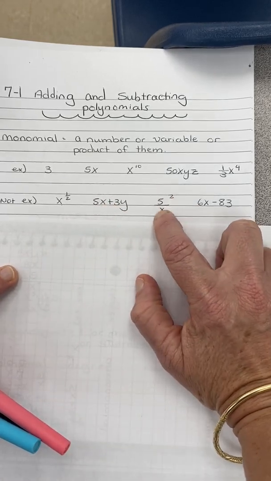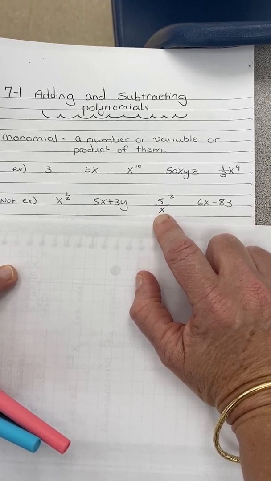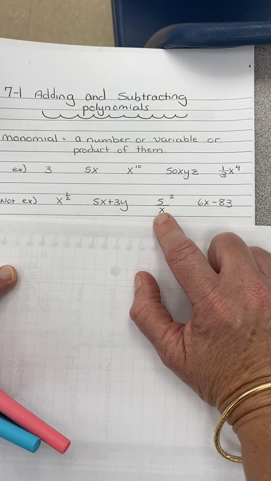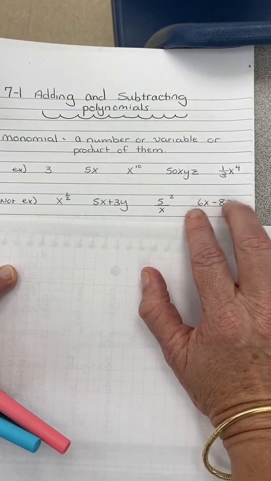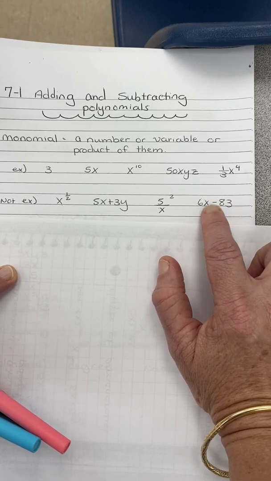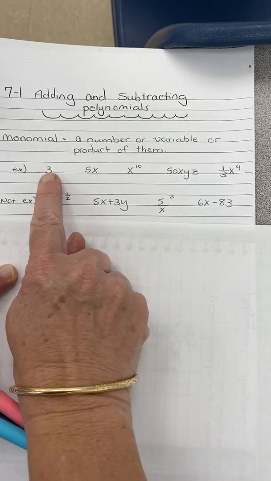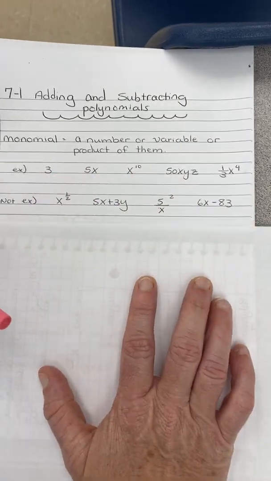Okay, this is not a monomial because we have an x in the denominator. You're allowed to have a number in the denominator, but it can't be a variable. This is not a monomial because once again, we have 2 clumps separated by a subtraction sign. So that is not a monomial. Okay, so that's just to kind of give you an idea. These are monomials and these are not monomials.